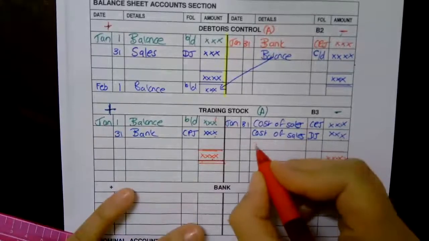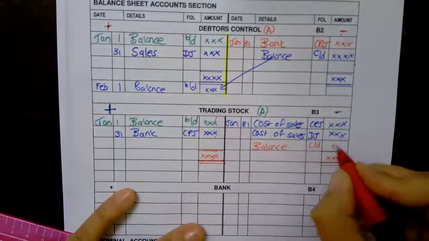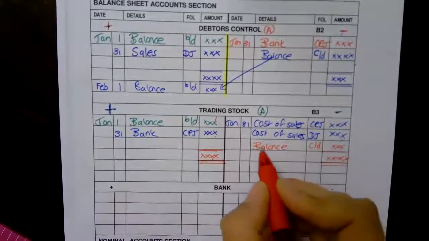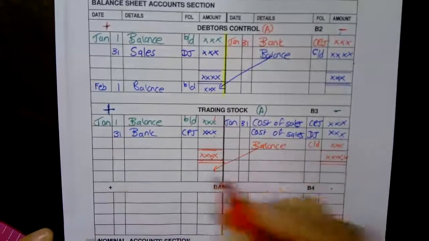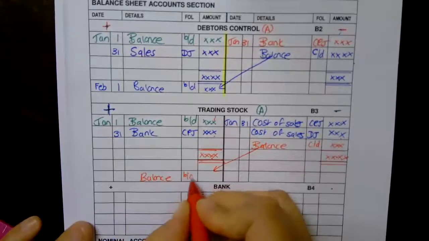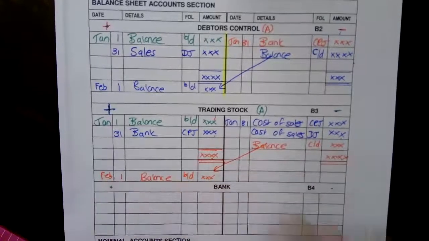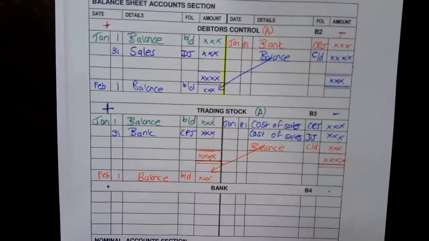So usually you'll have your balance carried down on the credit side. Okay. Then you must bring it down to the opposite side. Then it becomes balance brought down and the total amount on the 1st of February. So I want you to go and study that off by heart.